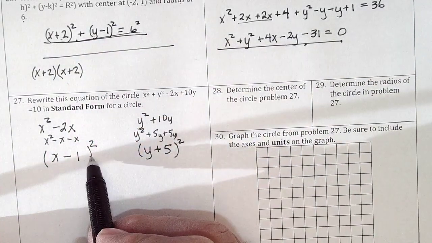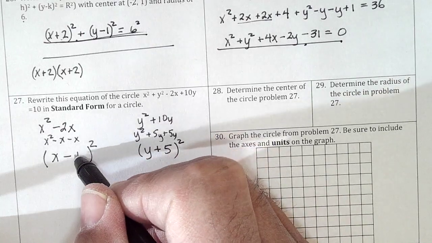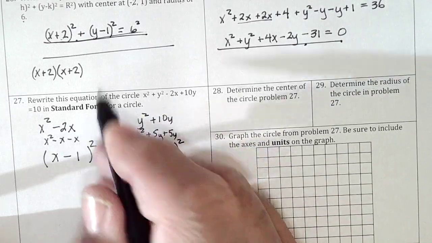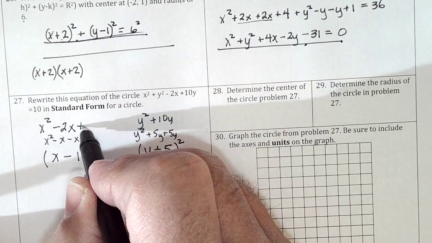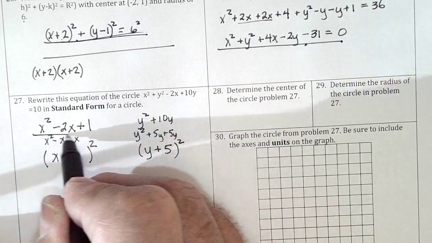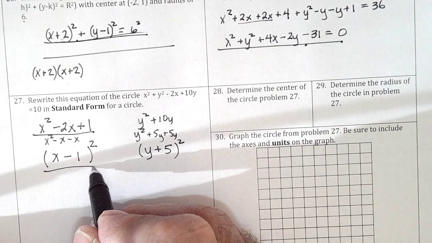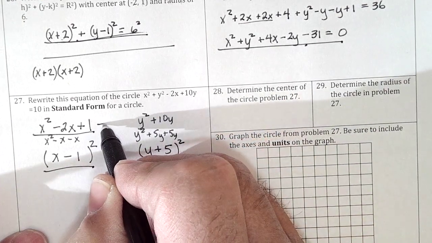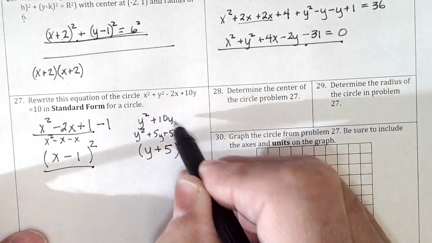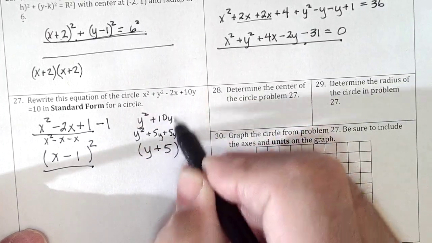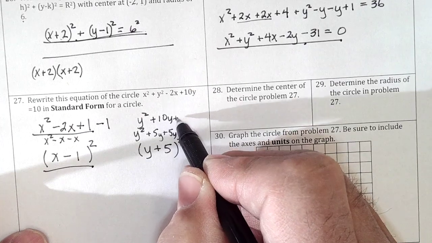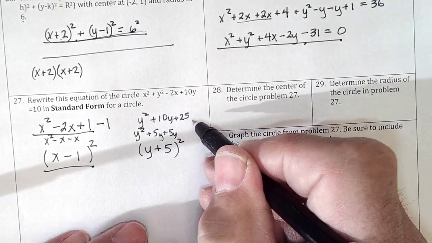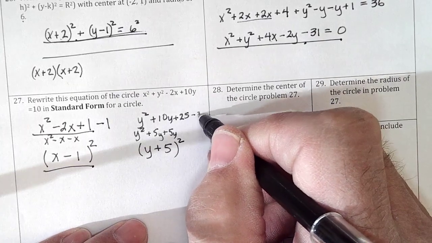But if I multiply this out, there'd be an additional plus 1 that I don't have here. If I had plus 1, this would factor to this. But I don't want to change my original equation, so I'm going to have to subtract 1. And this would have an additional plus 25, so I have to subtract 25.